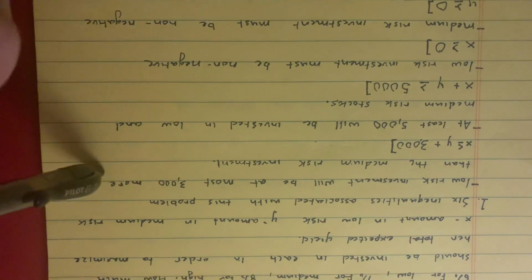So starting off, our first inequality: we know that at most $3,000 more than the medium risk investment must be put into the low risk investment. So here we have the total for the low risk. We know that has to be less than or equal to whatever is in the medium risk bracket plus $3,000. So that's our first inequality.